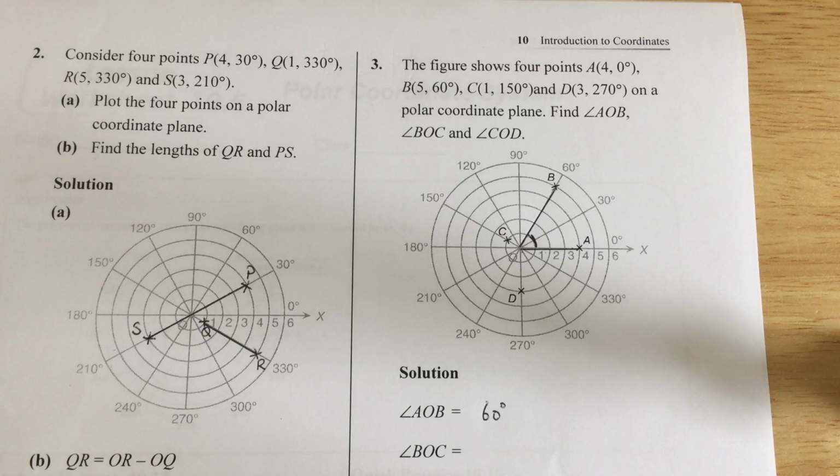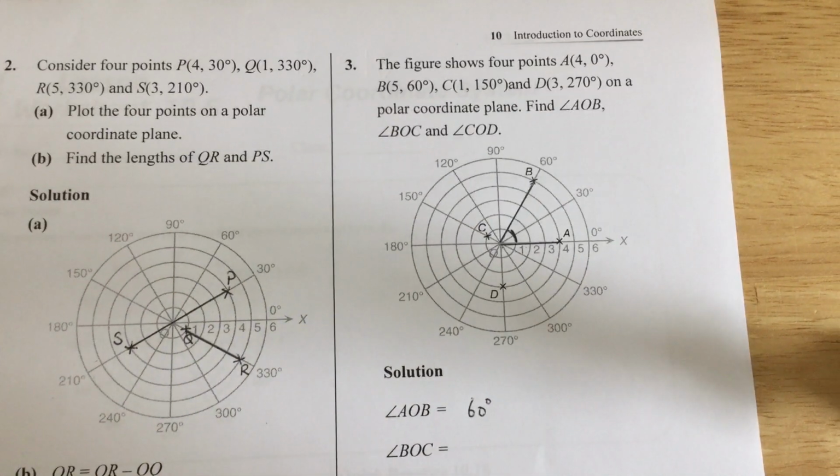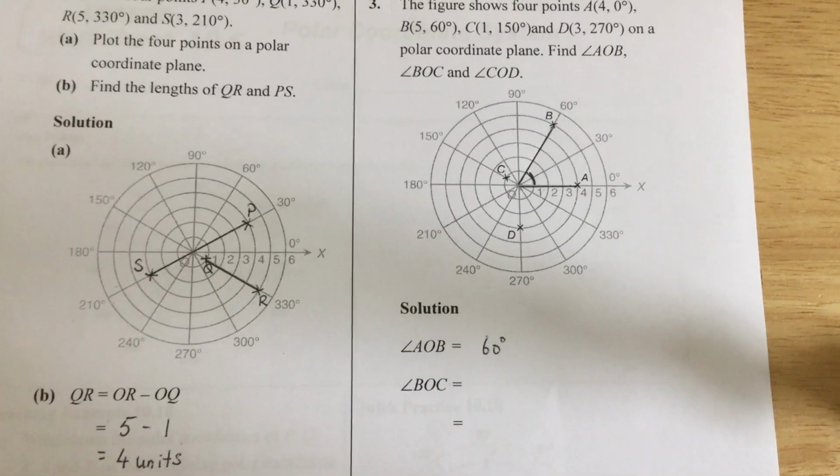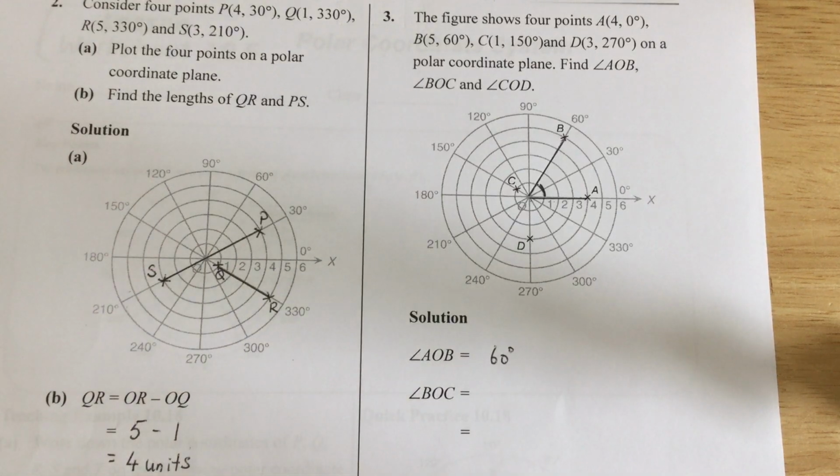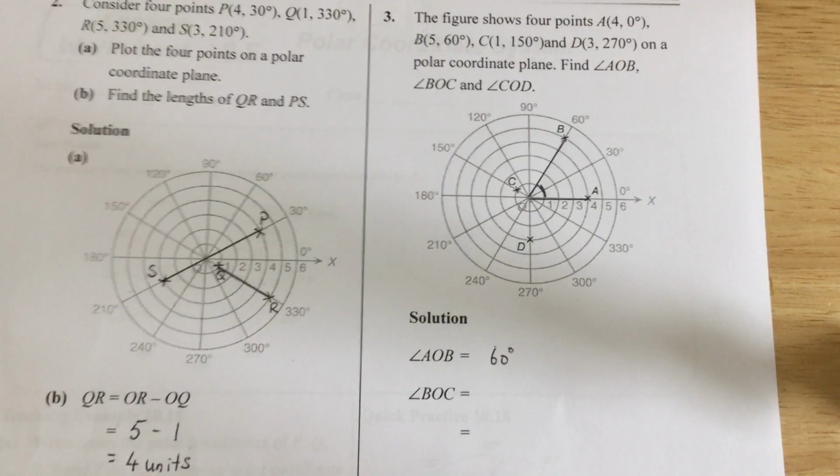Next, let us draw BOC first. Can you draw BOC and move it down, and also draw COD on the paper?